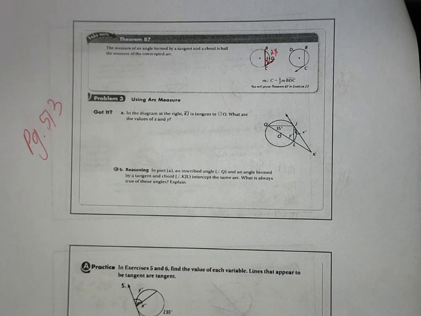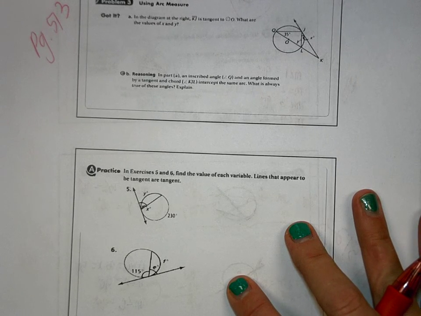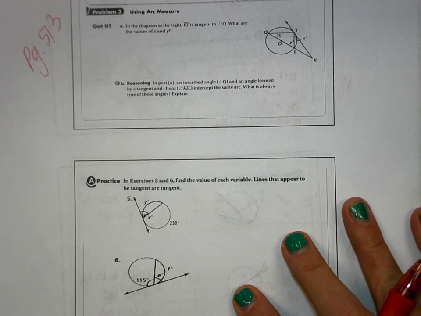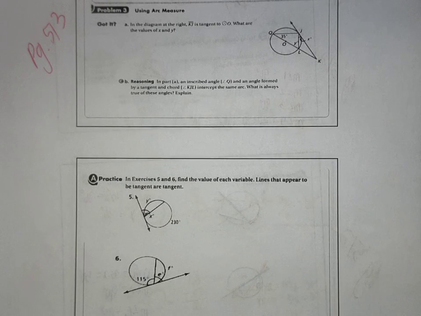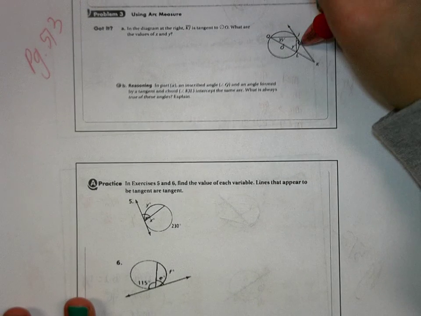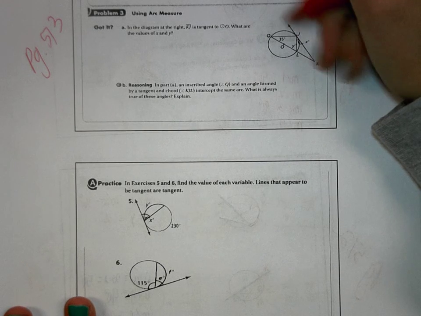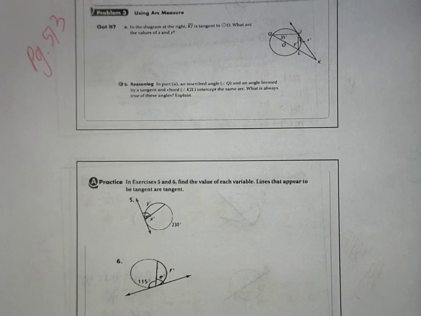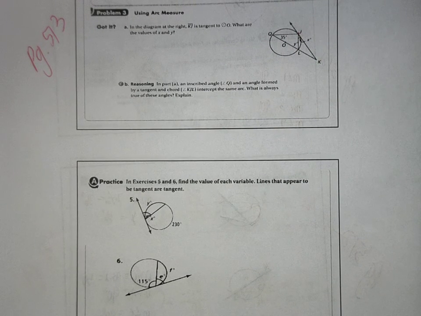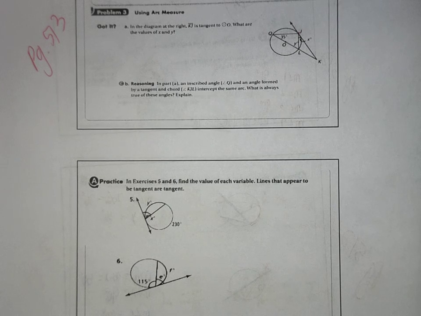All right. So still on page 513, problem A. It says in the diagram at the right, KJ is tangent. So it's telling you that this line right here is a tangent line. And it says what are the values of x and then also y. So, if we're trying to find the angle of x, what do you think we could do?